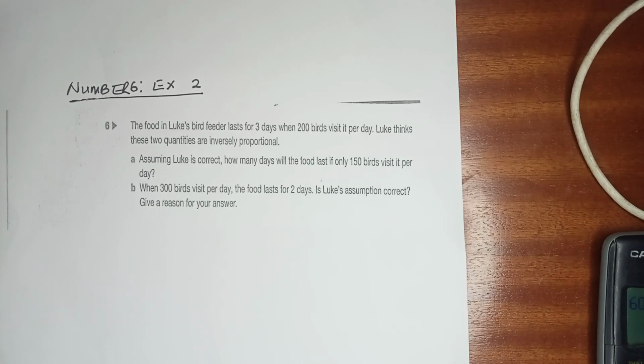Still under inverse proportion, I want us to respond to a question in exercise 2, question number 6, under the first topic. The question, as you can see on both the PowerPoint and the worksheet, says the food in Luke's bird feeder lasts for 3 days when 200 birds visit it per day.